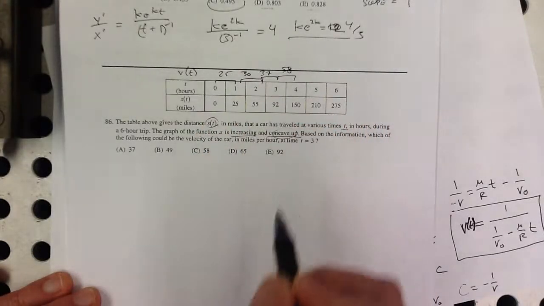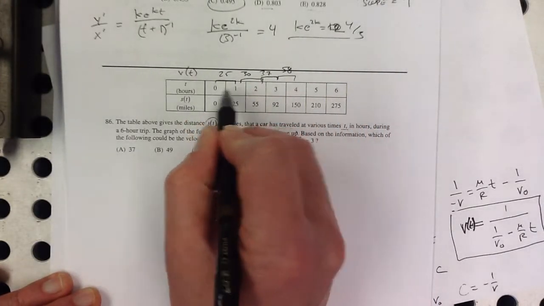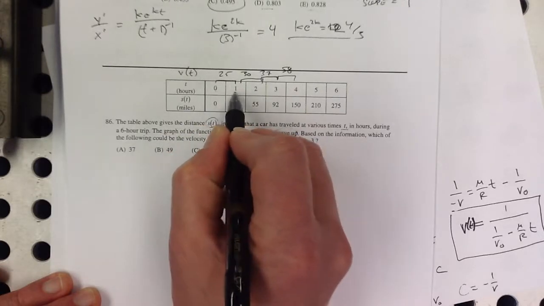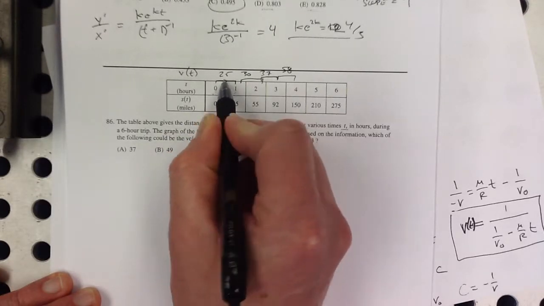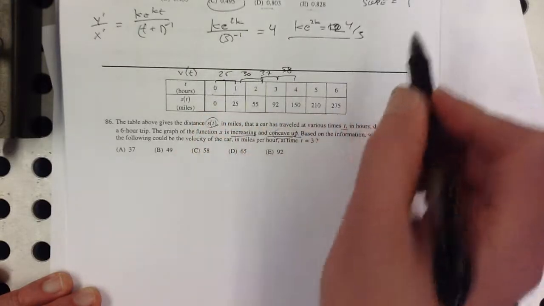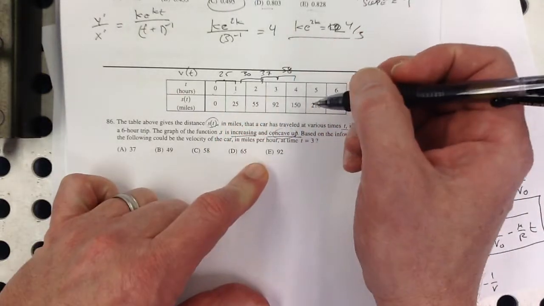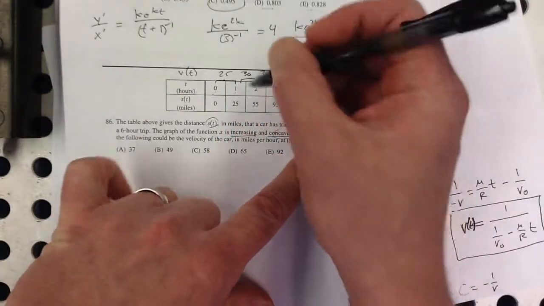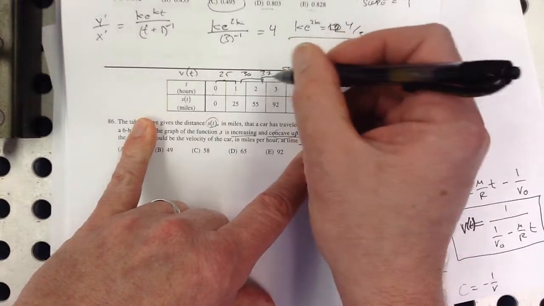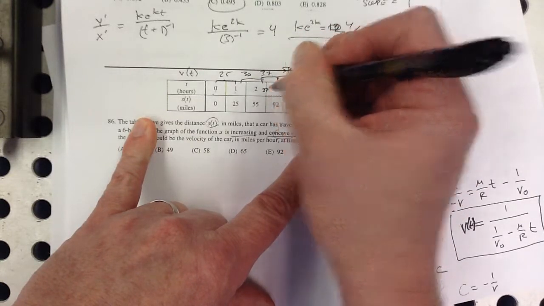So if this is true, by the mean value theorem, somewhere between here and here, it actually has a velocity of 25, and likewise. So it is increasing between these. Somewhere between 2 and 3, this actually has to have a velocity of 37.